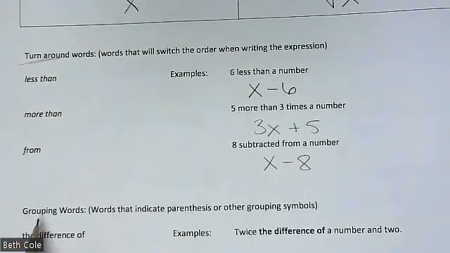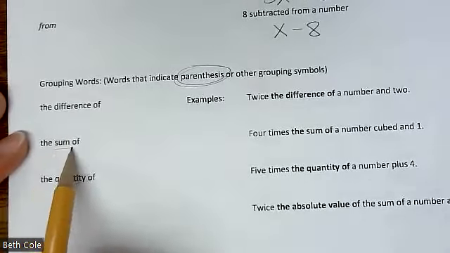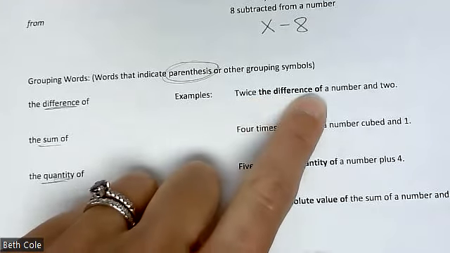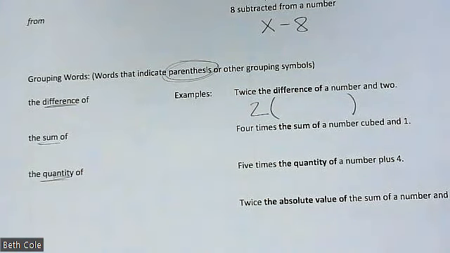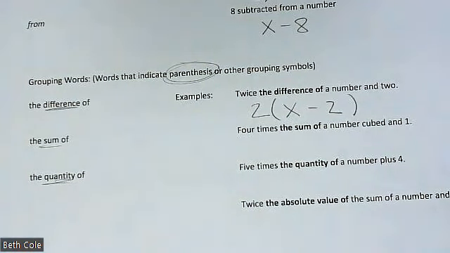All right, grouping words are going to put parentheses in there. If you see some difference or quantity, that's going to put parentheses around it. So for example, it says twice the difference. So it means you want 2 times something in parentheses. And difference means subtraction. So it's the difference of a number and 2. It would be x minus 2. So when you see some difference or quantity, you're going to have to put parentheses. I call parentheses a hug. You just have to give it a hug. Those are tough. Let's try another one.